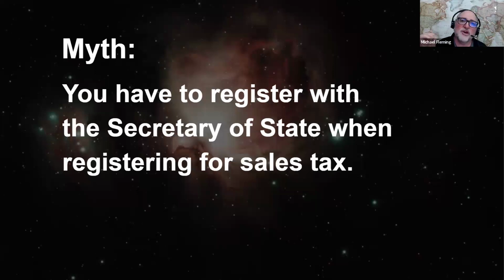Now, there may be instances where you do have to register with the Secretary of State, depending on how you're creating this link or connection with the state. But if you just have an economic nexus, no physical nexus whatsoever, then you will never have to register with the Secretary of State, because registering for sales tax.